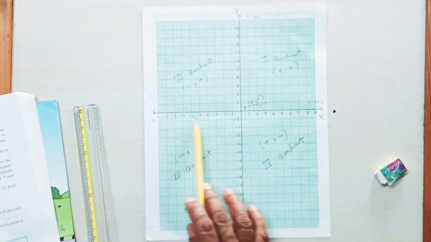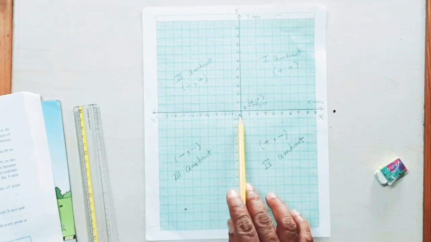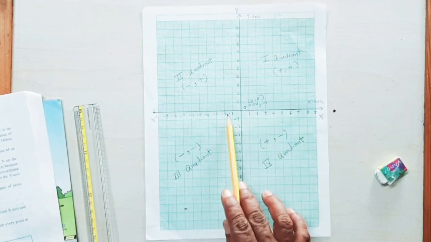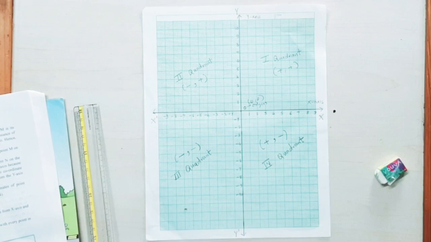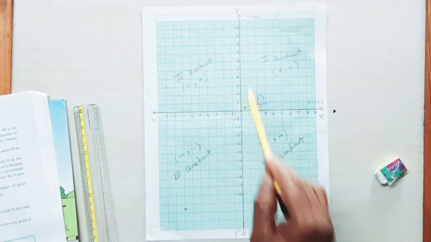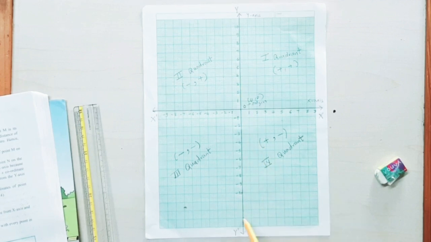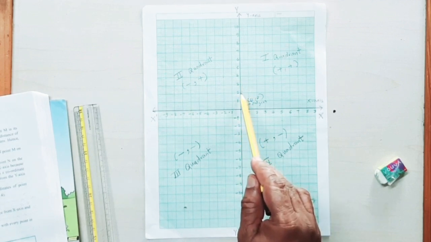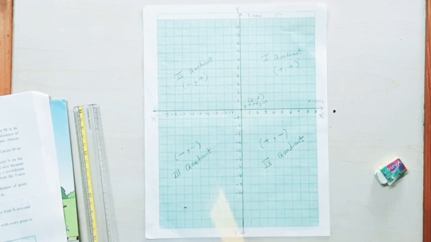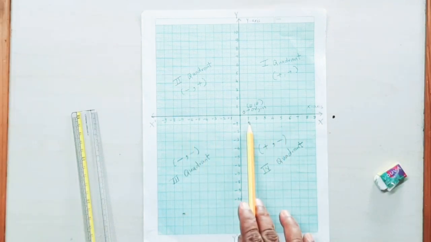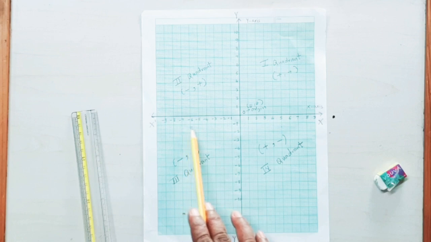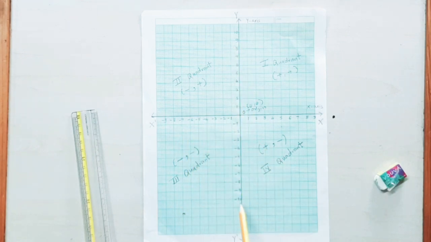For every point on the x-axis, the y coordinate is 0, and for every point on the y-axis, the x coordinate is 0. Numbers on the x-axis are called x coordinates and numbers on the y-axis are called y coordinates.